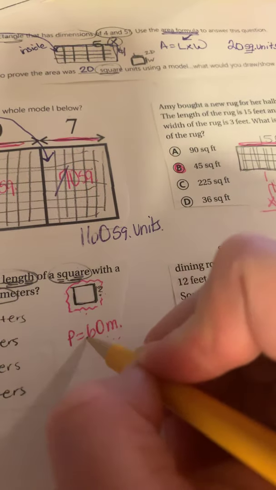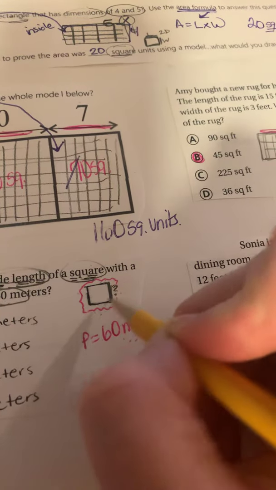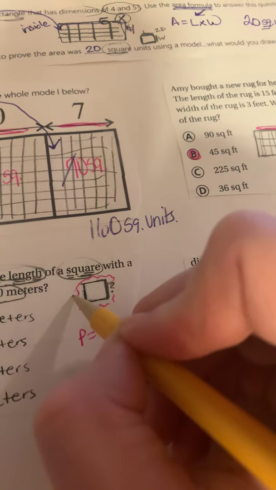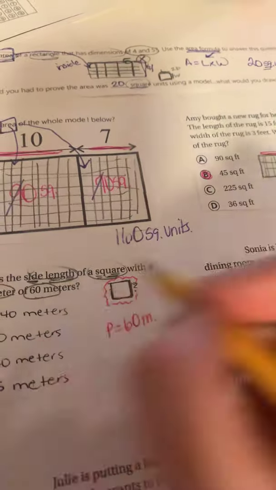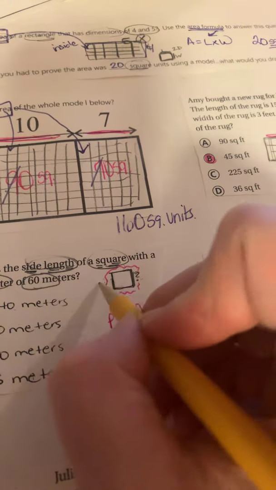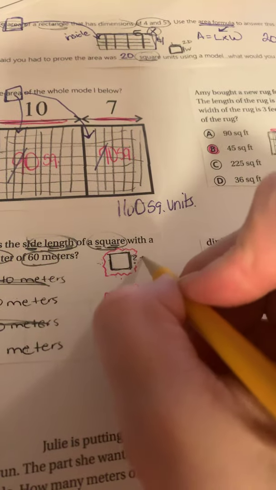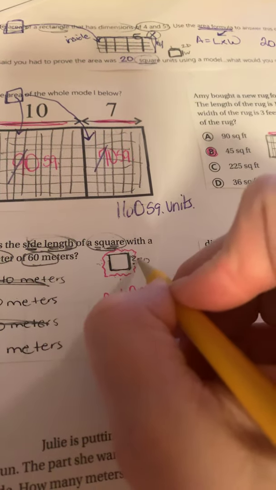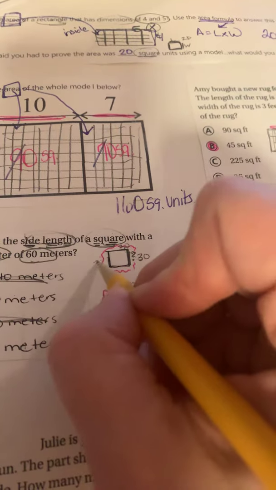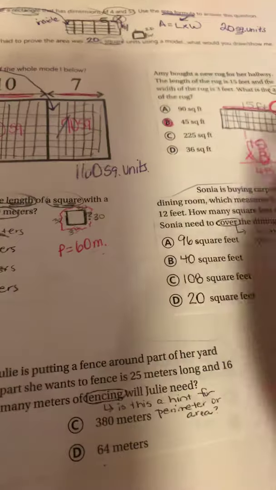How do you find perimeter? You add all sides. So are all sides 60? No. This side plus this side plus this side plus this side is 60. So how would we do this? Well, do you think each side is 240? No, because that would be more. So what if this were 30? To find the perimeter, you'd add 30 plus 30 plus 30 plus 30. And that's not going to work, and it's going to end up being 15.